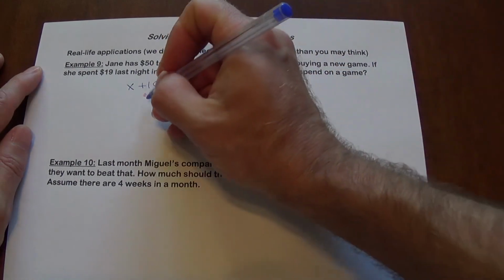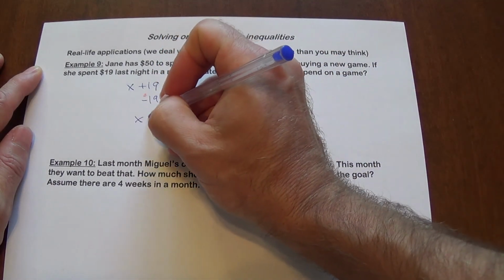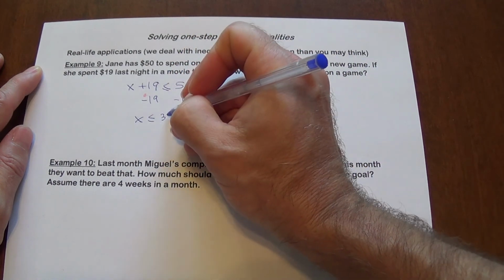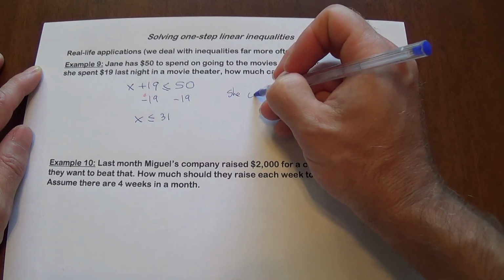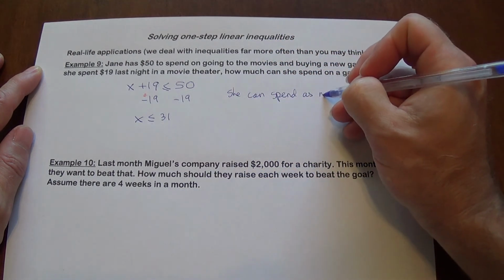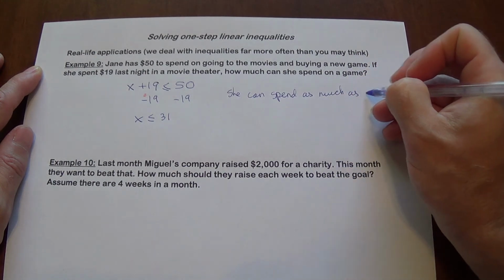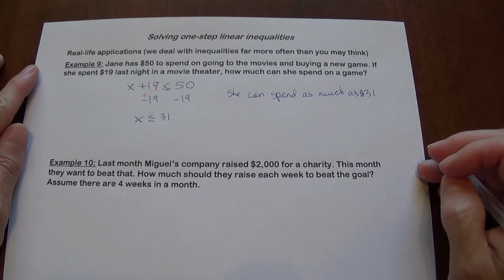So we solve this, minus 19, minus 19, so x is going to be less than or equal to 31. So she can spend as much as $31, right? But she cannot spend more than that.